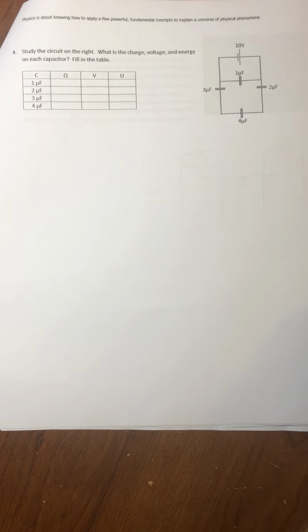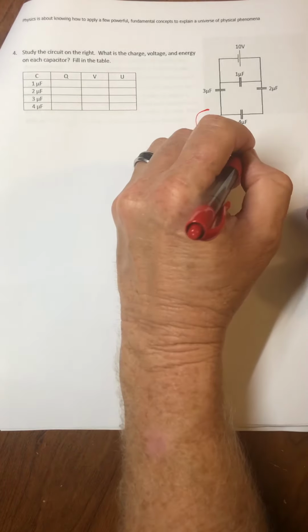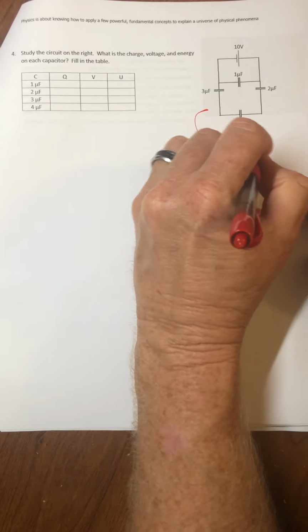It says, study the circuit at the right. And then, of course, it asks for the charge, the voltage, and the energy on each capacitor. Again, I'm sure you anticipated this one coming. I talked about it, did a problem like this. The circuit was connected a little different, and so we talked about doing equivalent circuits. So why don't I do the equivalent of this?